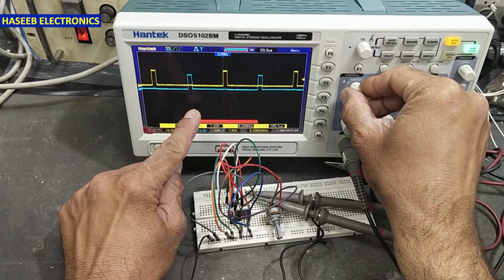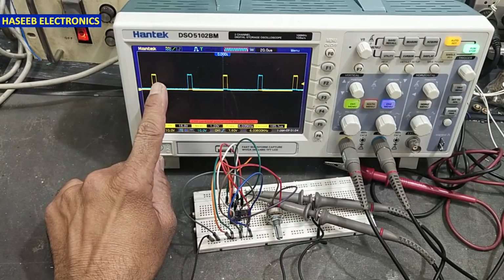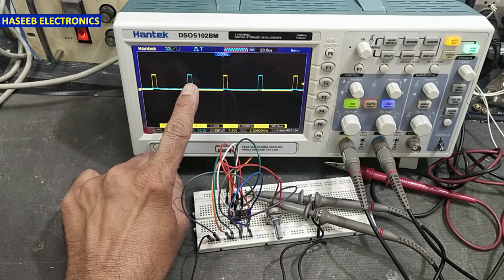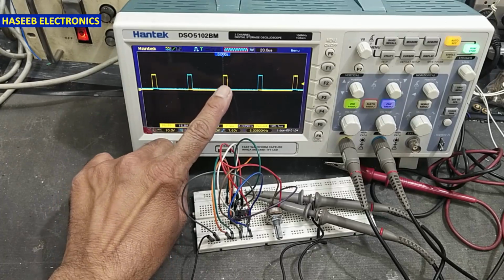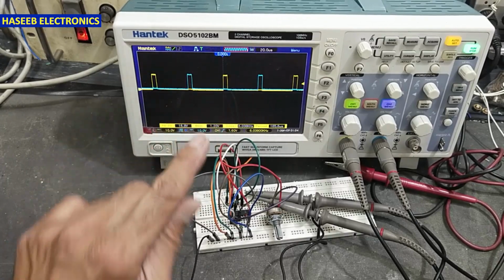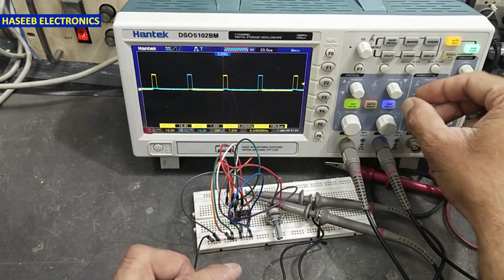Yes, now it is more clear. One cycle is on, the second green signal is low. When the green is high, the second is low. High, low, high, low. So it is a push-pull configuration.